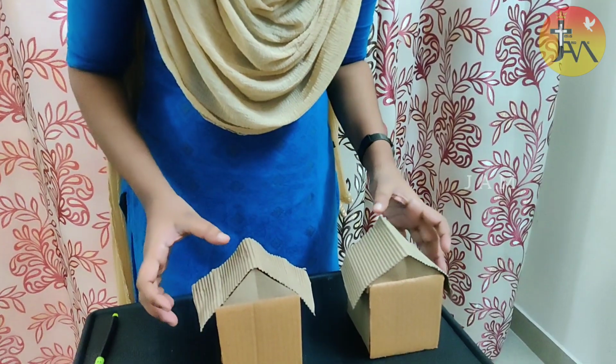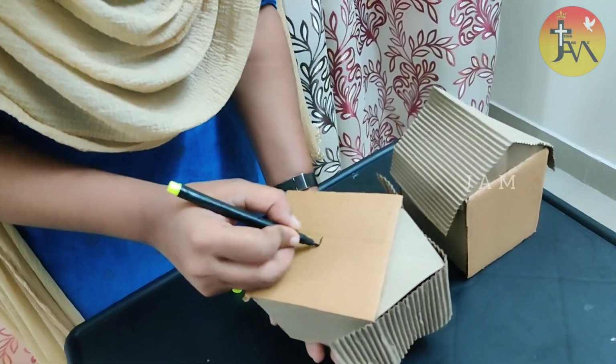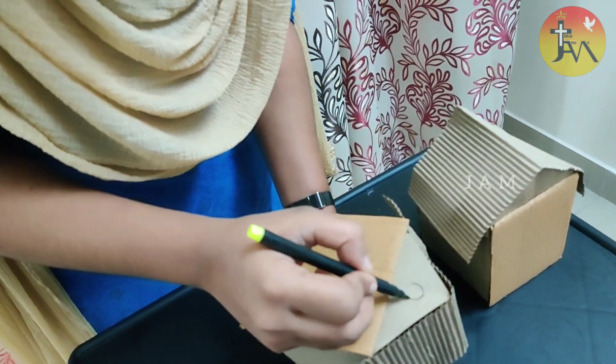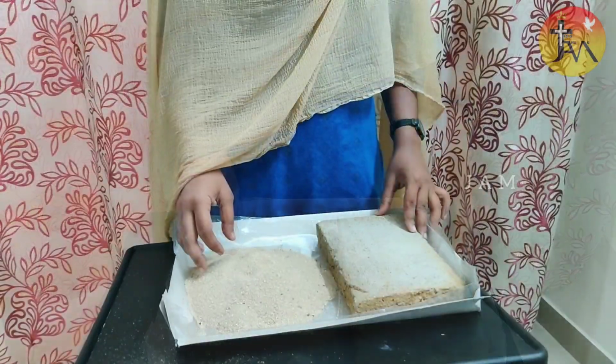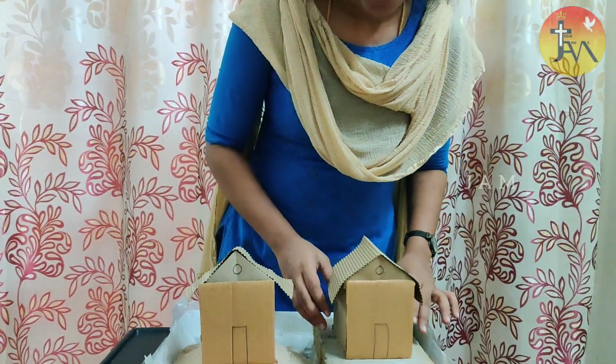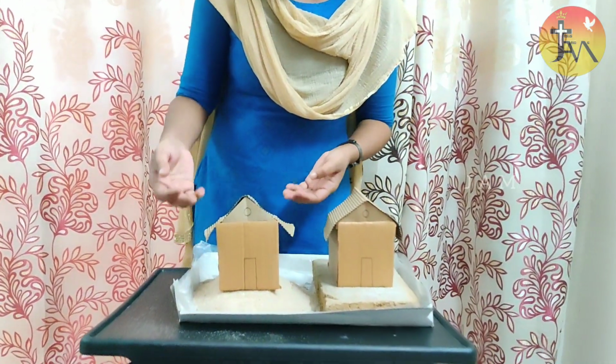You see the houses, right? I have built the other house also in a similar way. Now we will make the door. Now my houses are ready. Now we will see the foundation that we will take for these houses. Now we will look into the foundation that the two men in the story have chosen. One is the solid foundation and the other one is the sand. Now we will place our houses on the two foundations. So I have placed one of my houses on the rock and the other house on the sand.